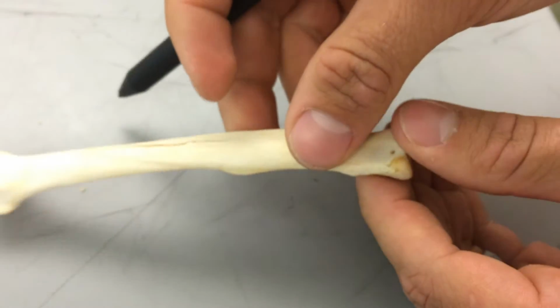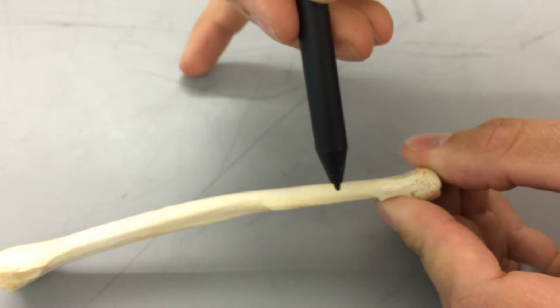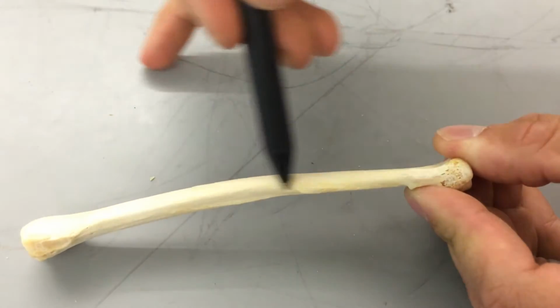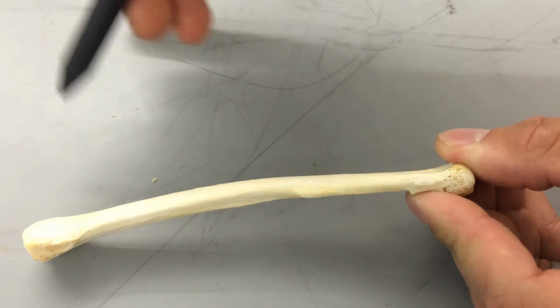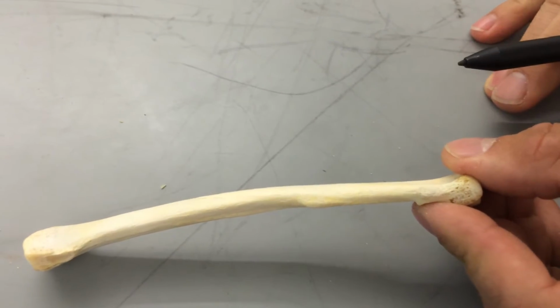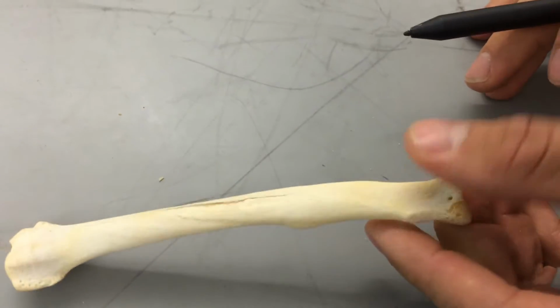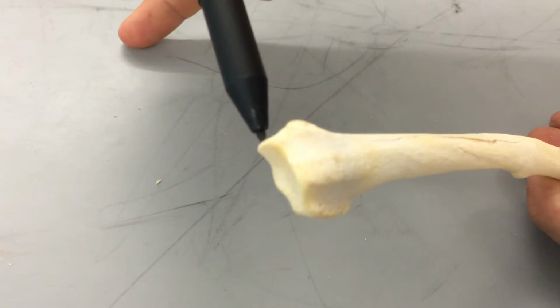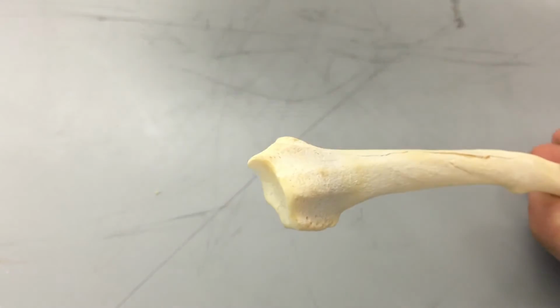Next we're going to have the interosseous crest, okay? The interosseous crest is going to be this edge, this borderline, okay, that's going to cause the joint between your ulna and your radius. Next we have the styloid process, which is also conveniently named because it looks almost like the point of a stylus. Styloid process.